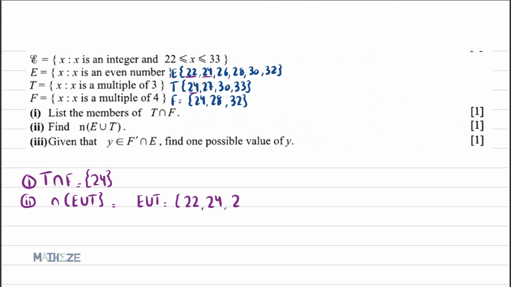Then 26, then 27, then 28, then 30 is coming in both, but I'm going to write it once. Then 32, then 33. But will I get the marks? No, sir.